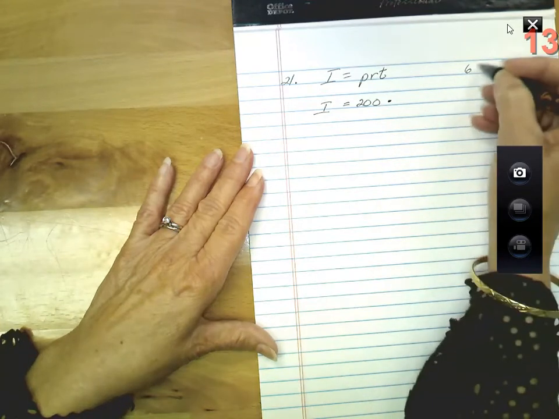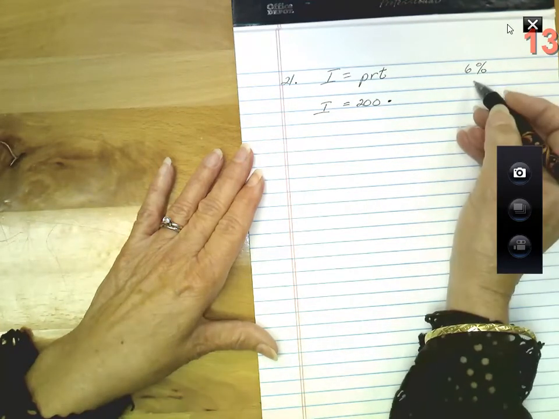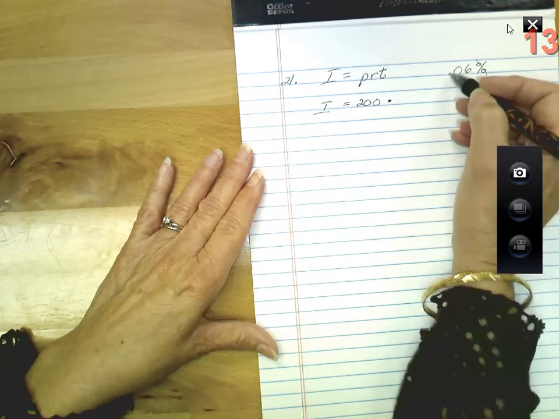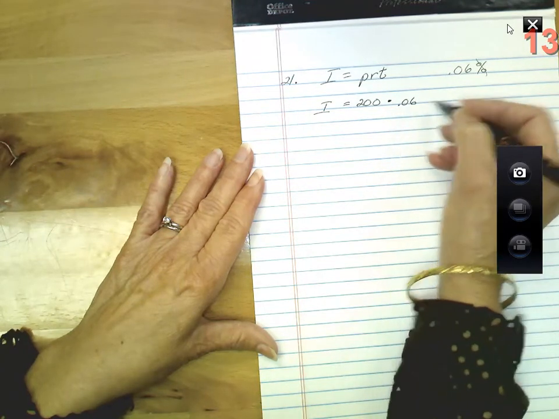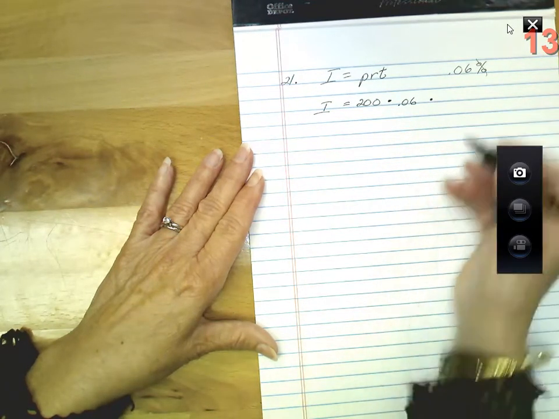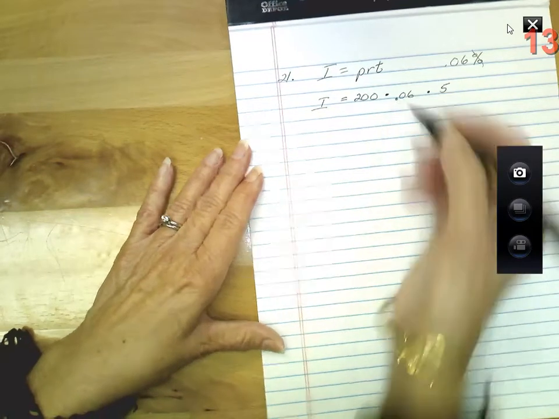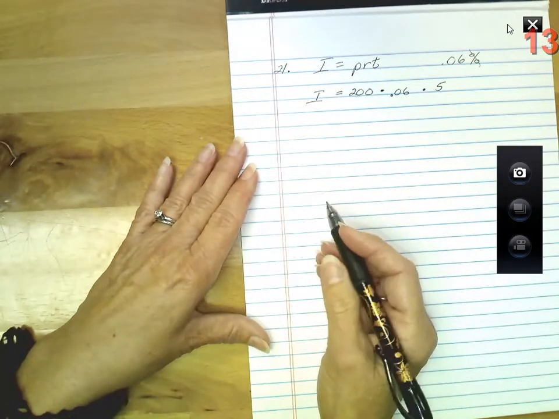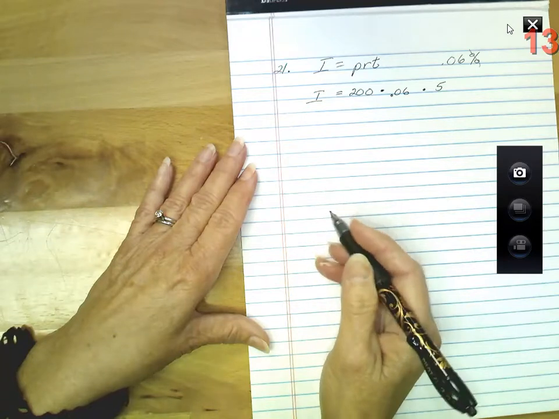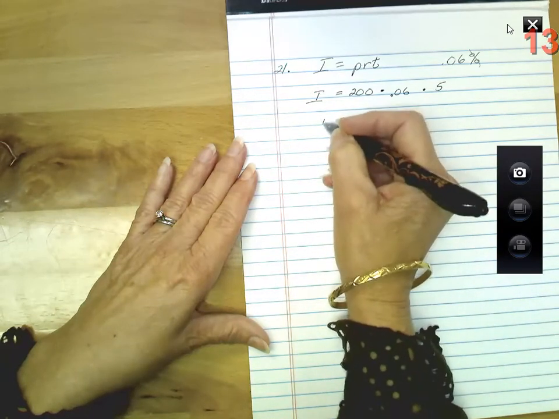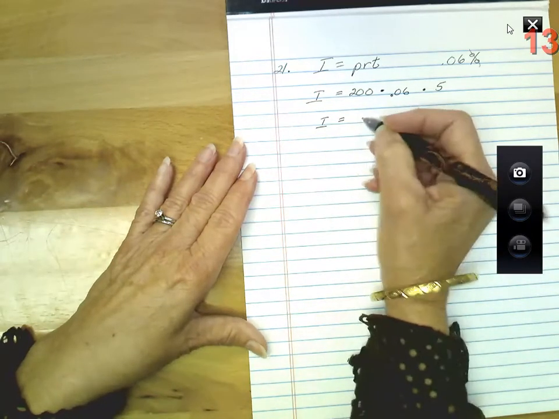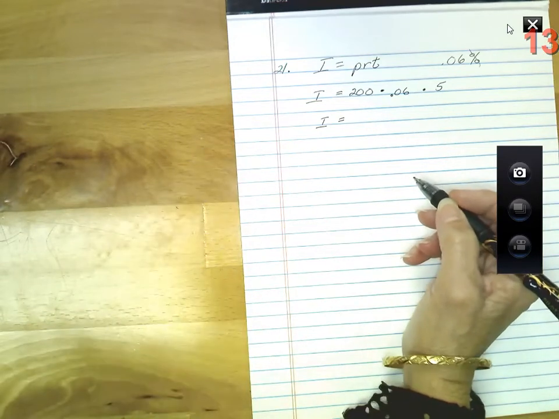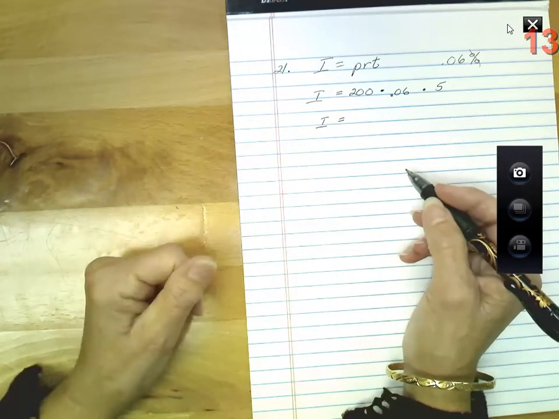Before we can work a problem, if it's in percent form, we have to change it back to a decimal, so that's 0.06 times the time, and it was 5 years. So all you had to do is multiply those out on your calculator. Anybody remember what the answer was on that one? 200 times 0.06 times 5. That's number 21.